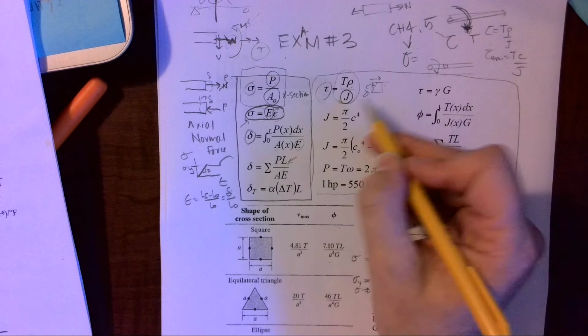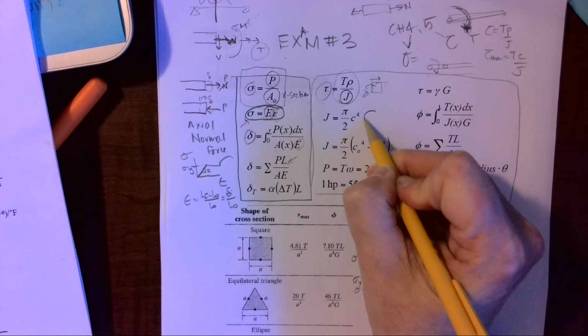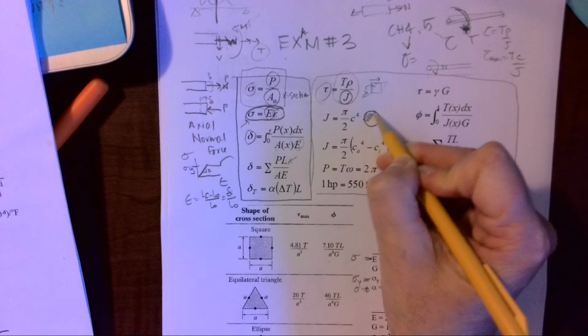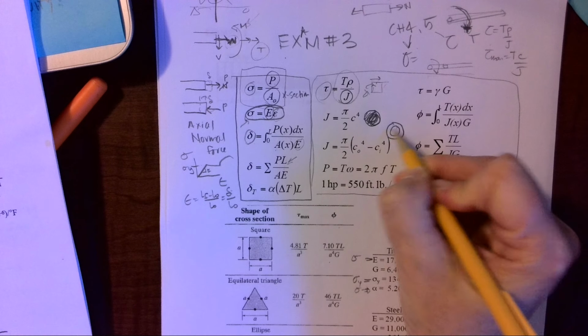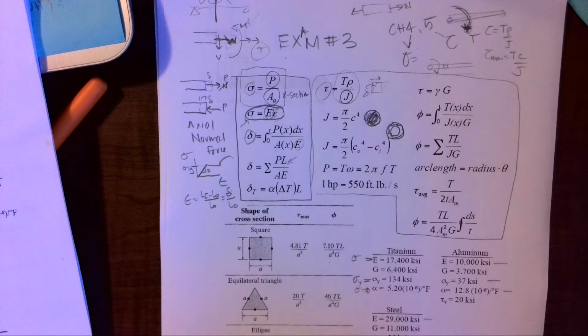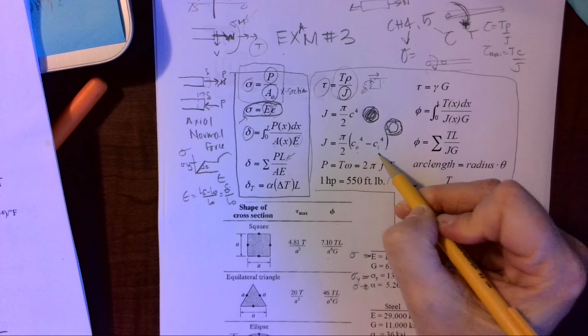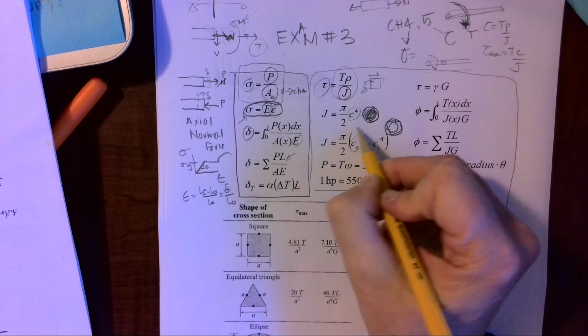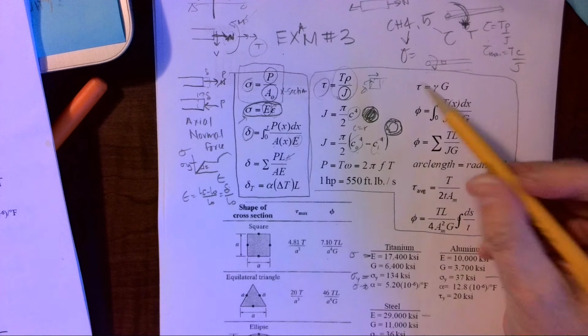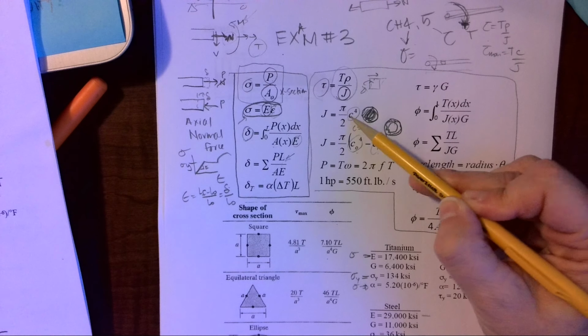And then you have to recognize that this is for a solid and this is for a hollow tube. Or maybe it's the sleeve around something. Outer, inner. You also have to recognize that C equals the radius. C equals the outer radius.